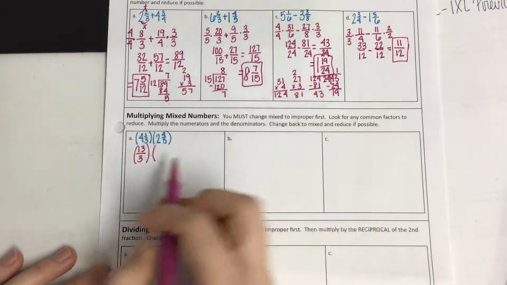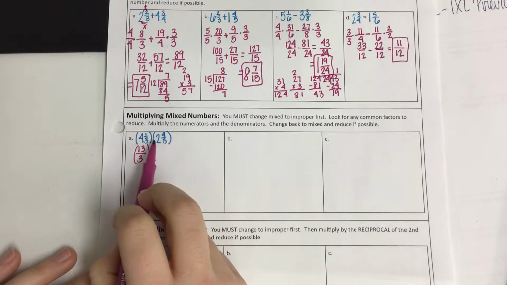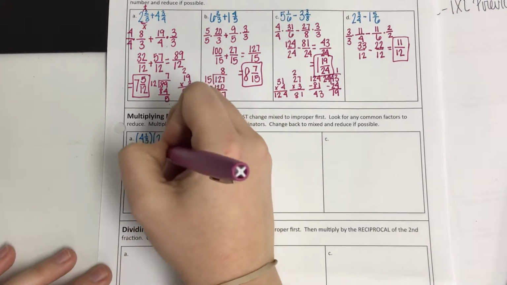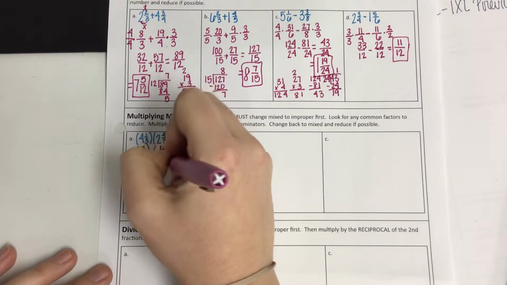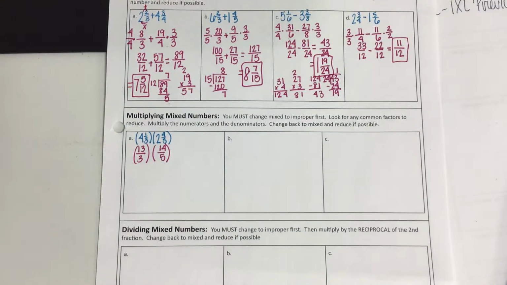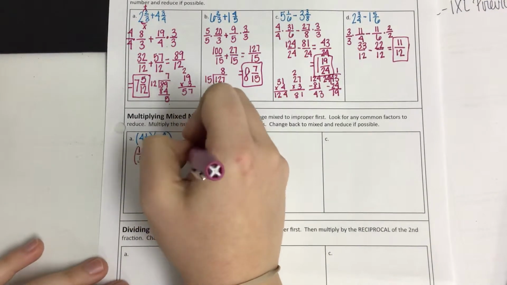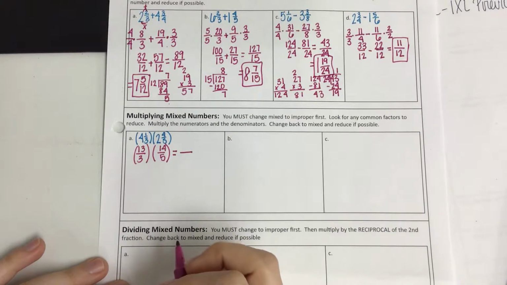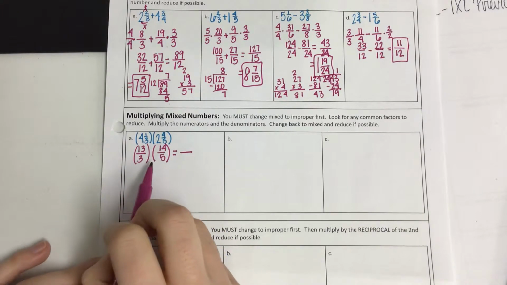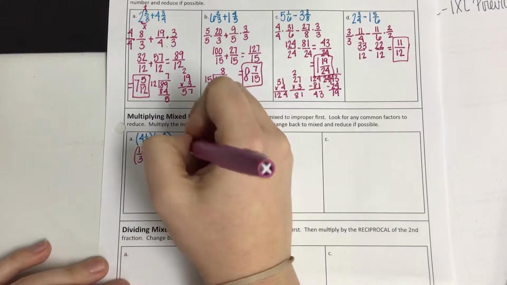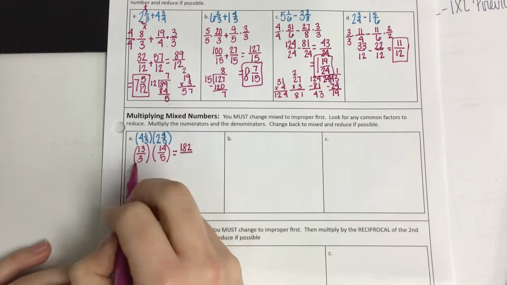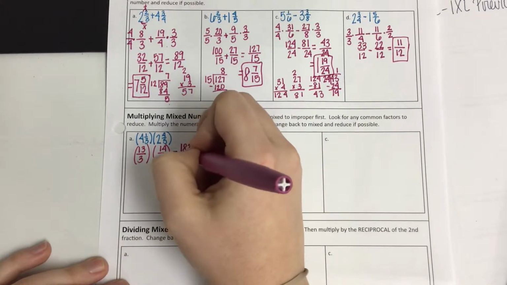And we're going to multiply that by 2 times 5 plus 4, so it's going to give me 14 over 5. Now the nice thing about multiplication is we don't have to have common denominators. We can do numerator times numerator and denominator times denominator. So this means I'm going to do 13 times 14 to get my top number. 13 times 14, you can use your multiplication chart, and that's going to give you 182. And then 3 times 5 is 15.